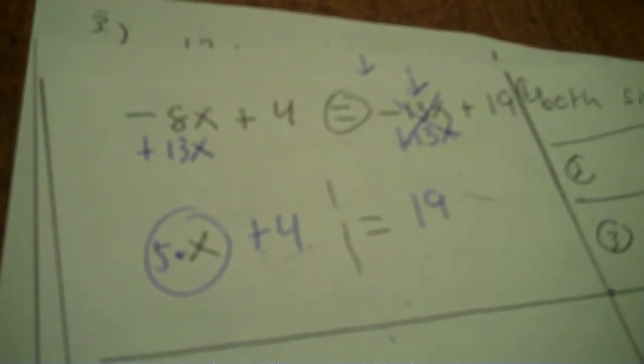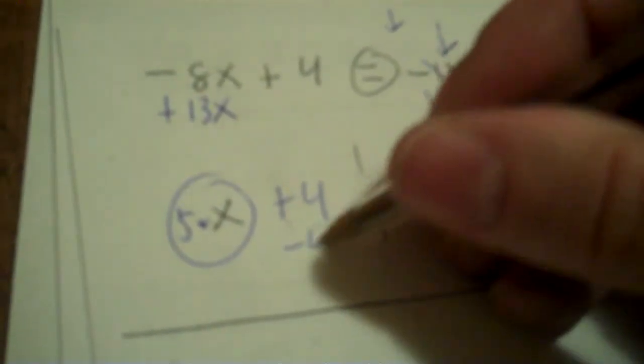Now it's what you're familiar with. Step 2 and 3 you know how to do. You see plus 4, you minus 4. And then you see times 5, you divide by 5. 19 minus 4 is 15. Then divide by 5. 15 divided by 5 is 3.